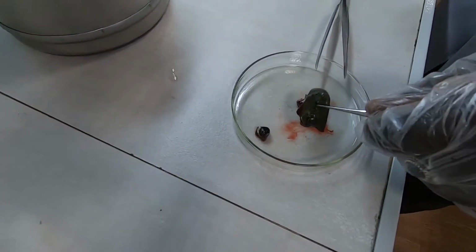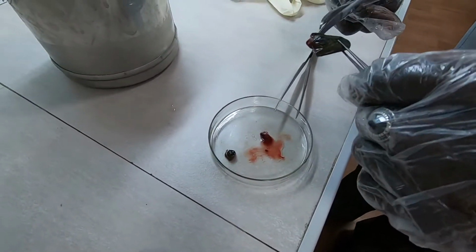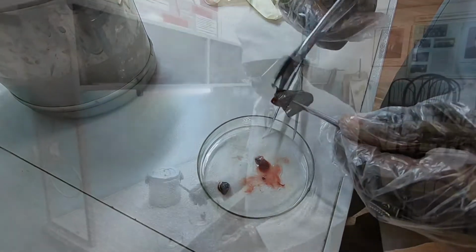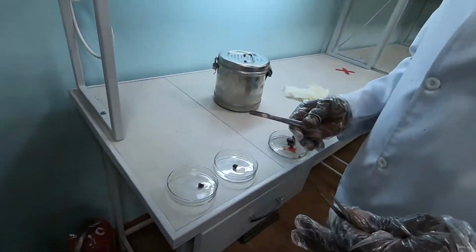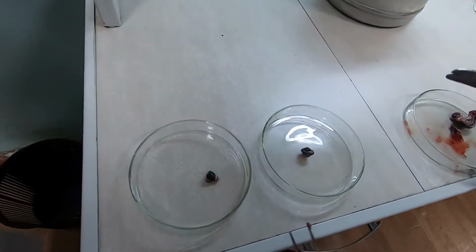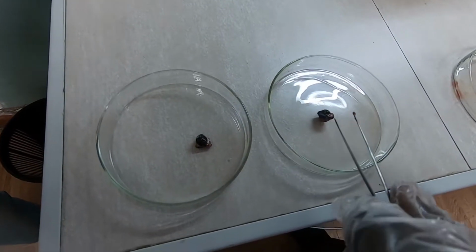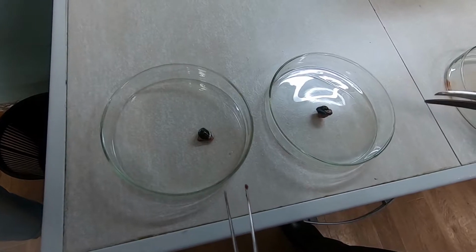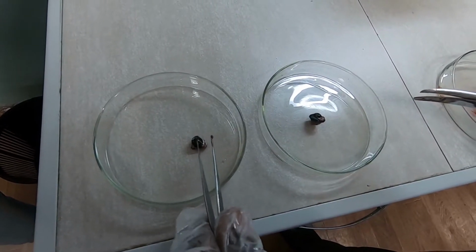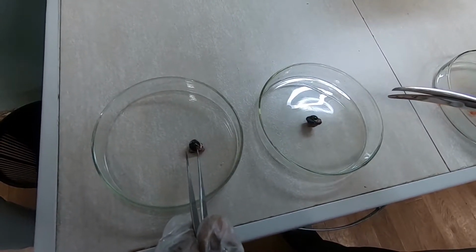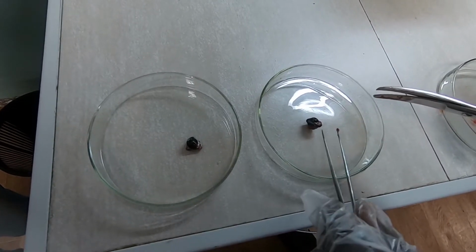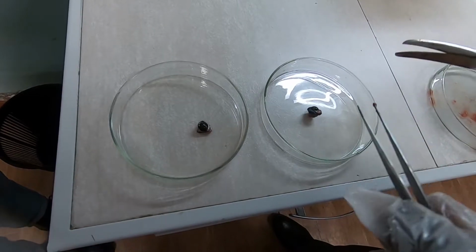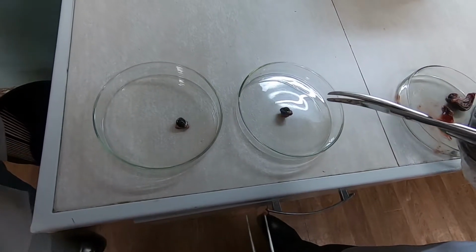This is the first eyeball. And we're going to do the same with the second one. Now you can see our eyeballs. These are the eyeballs of our typical frog. On one, we're going to apply solution of Ringer. And on the other, we're going to apply our usual adrenaline.